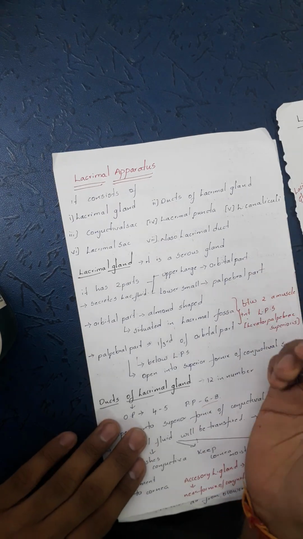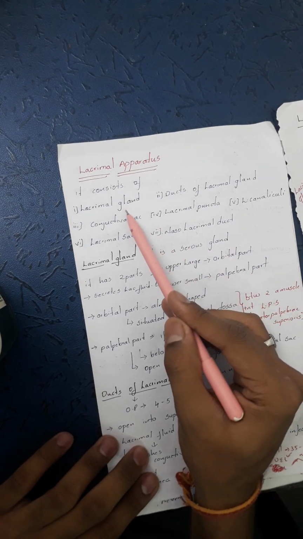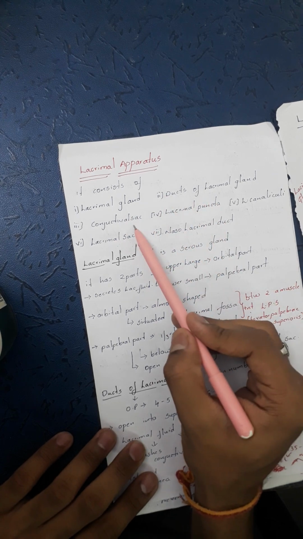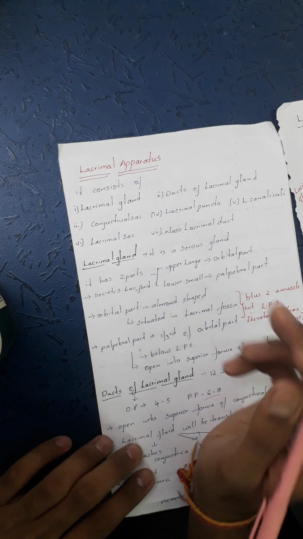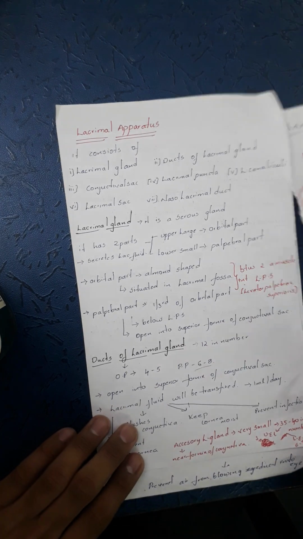So today we are going to discuss the lacrimal apparatus. The lacrimal apparatus consists of the lacrimal gland, ducts of the lacrimal gland, conjunctival sac, lacrimal puncta, lacrimal canaliculi, lacrimal sac and nasolacrimal duct. First let's know about the lacrimal gland.